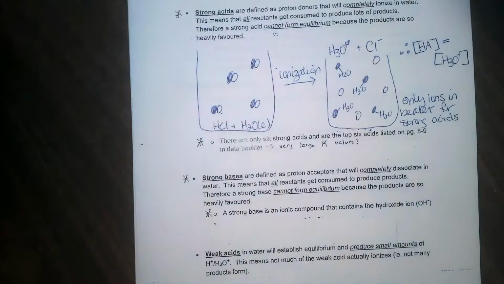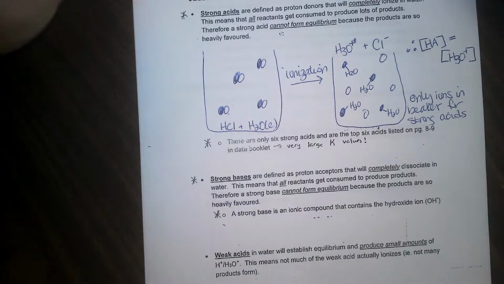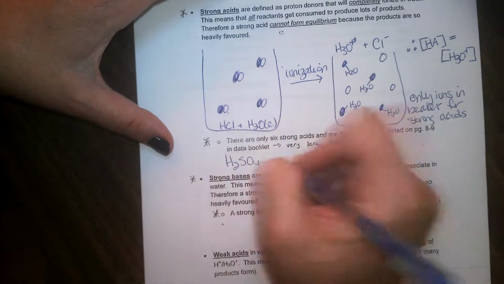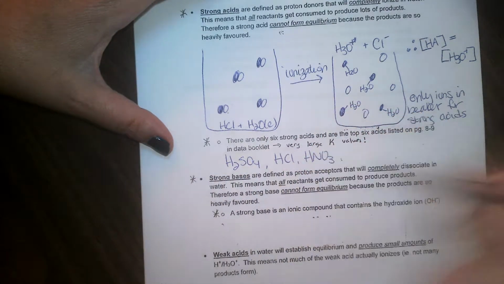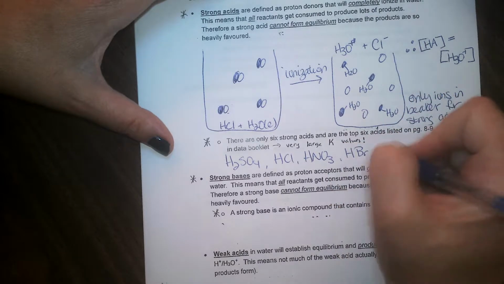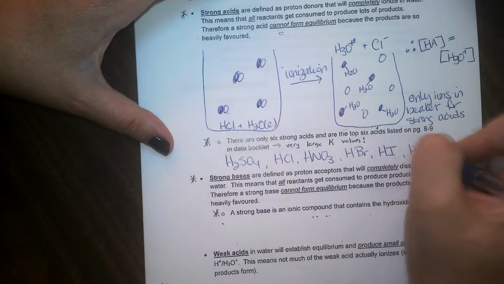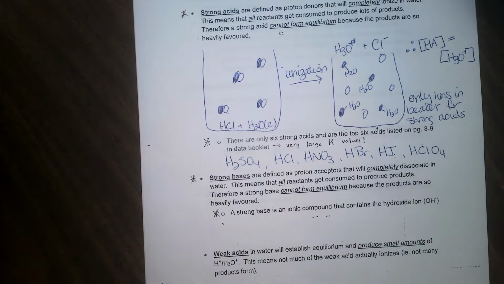So can we remember what the top 6 acids are? Not really. I'm going to start with H2SO4, HCl, nitric, hydrobromic, hydroiodic, and perchloric. There's always one. I always miss one.